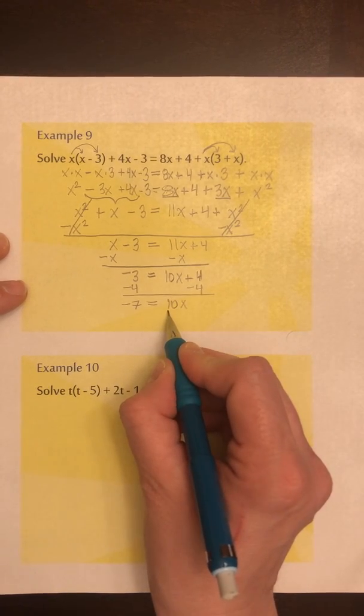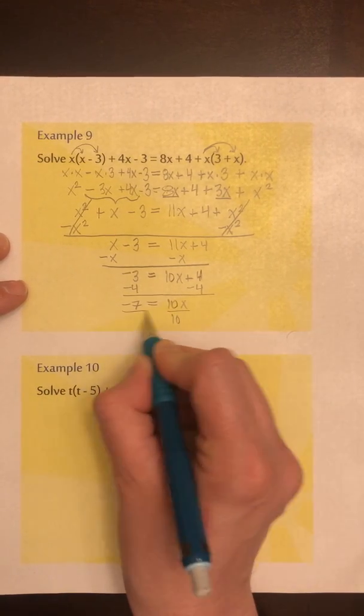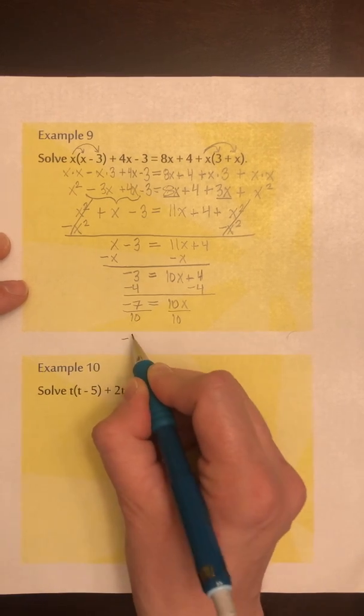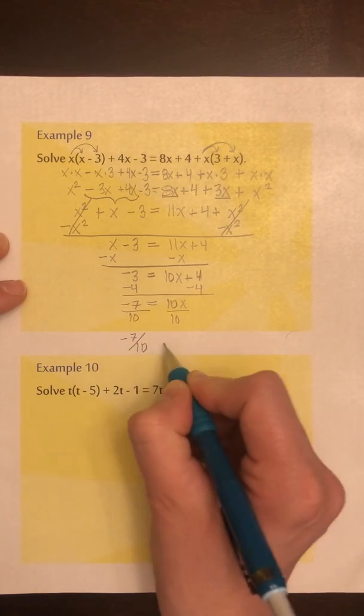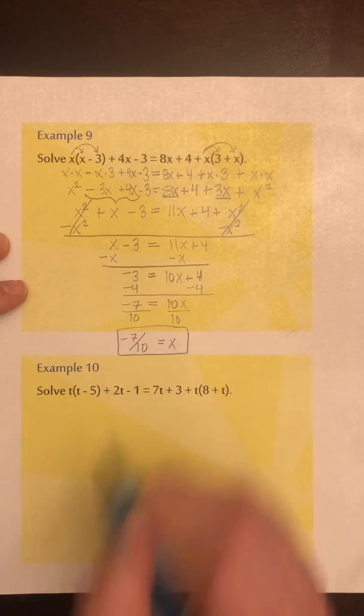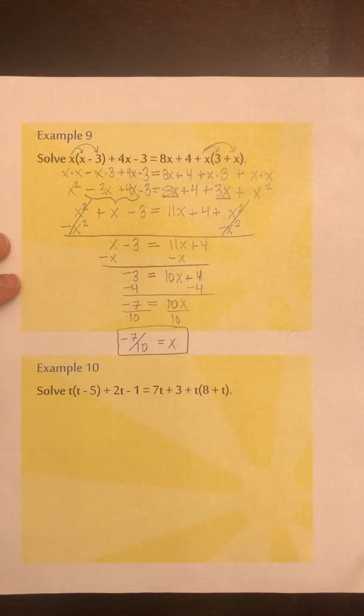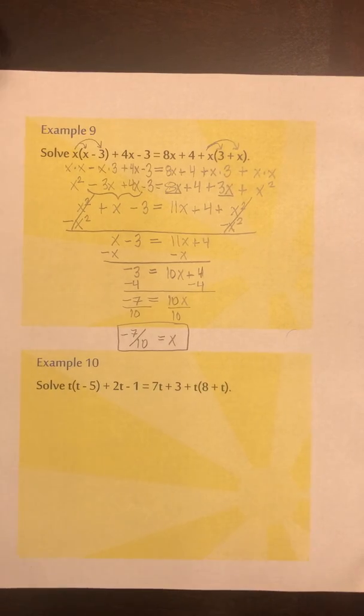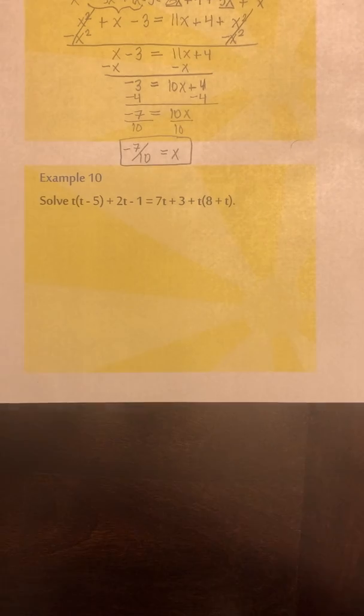And then lastly, I'm going to divide both sides by 10. I'm going to leave mine as a fraction, so I have negative 7/10 equals x. So really not too hard of a problem to do. It kind of maybe looked overwhelming at first, but once you did the distributive property and combine like terms, you have a pretty straightforward problem to do. So let's try the same method with the last example before you guys get started on some homework.